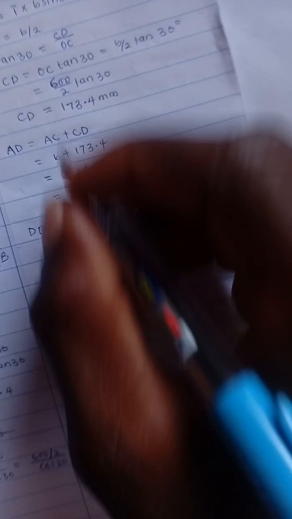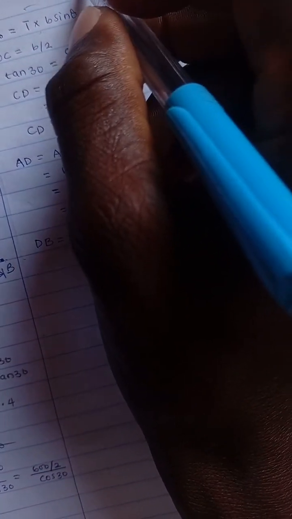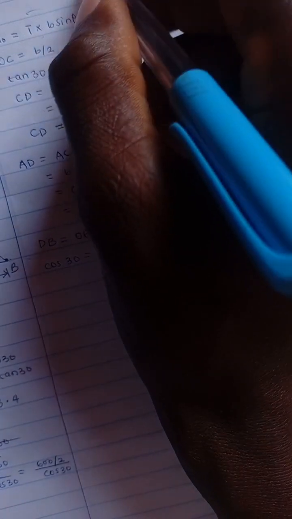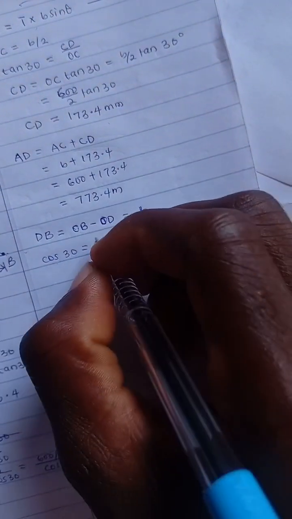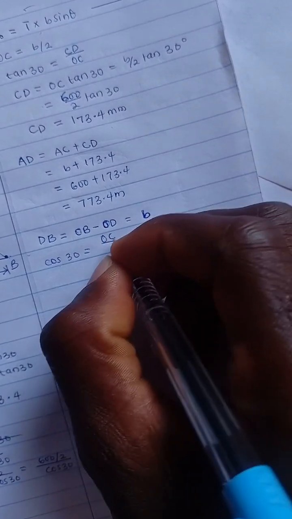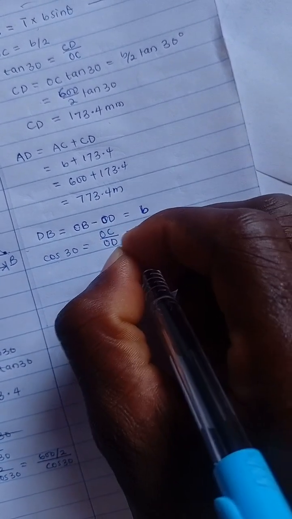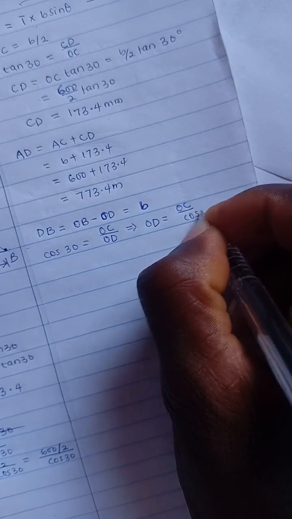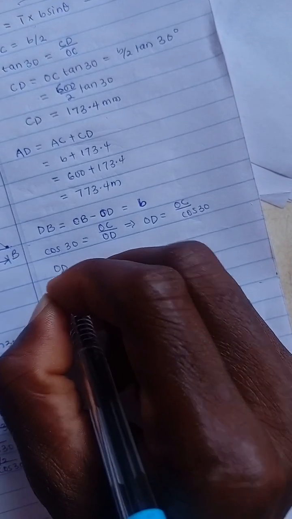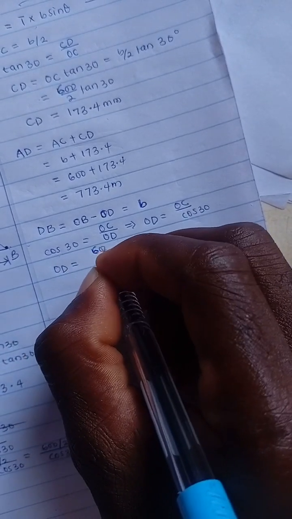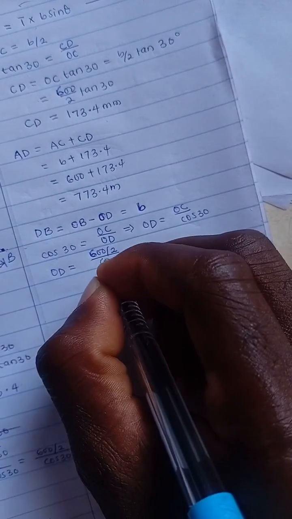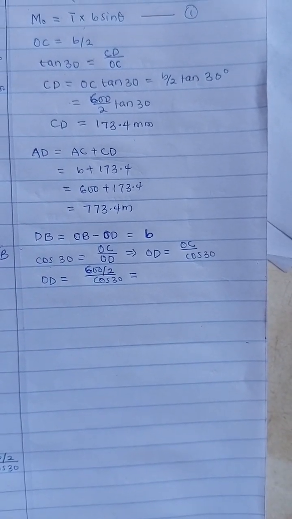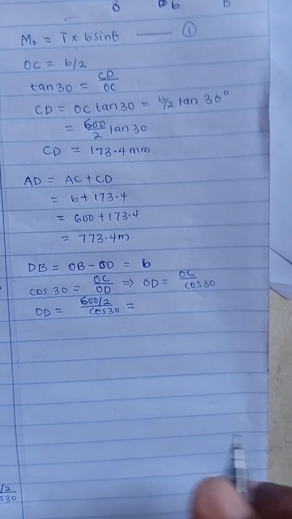For now, we don't know OD, but we can take the cosine of this angle 30 degrees. Cosine is adjacent over the hypotenuse. So that will be the adjacent, which is OC, divided by the hypotenuse, which is OD. So we are making OD the subject of the formula. OD becomes OC divided by cos 30 degrees. OC is B over 2, which is 600 divided by 2, divided by cos 30 degrees. If you do that, you get 346.4.